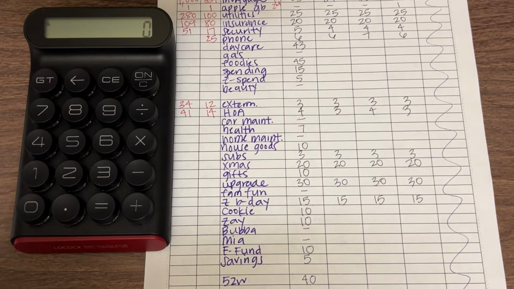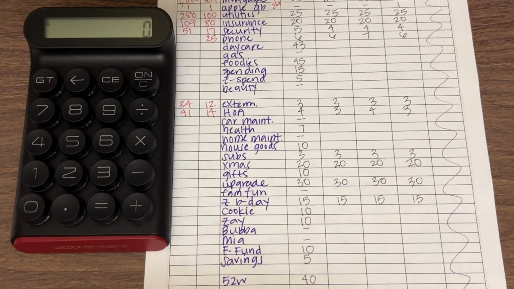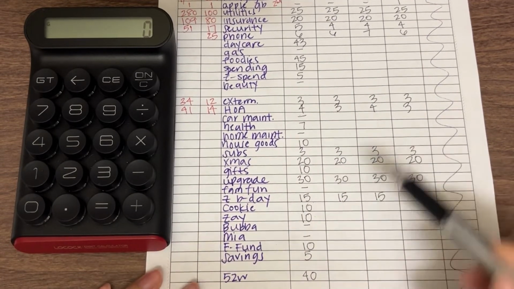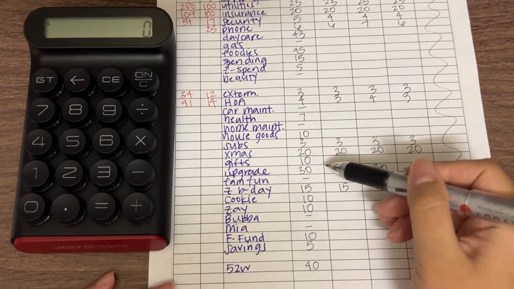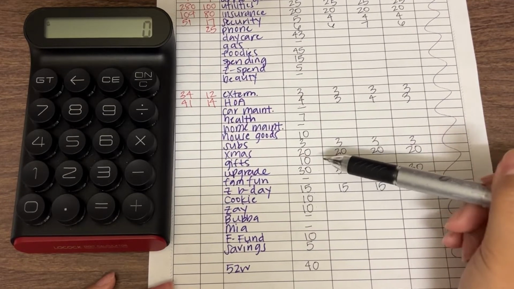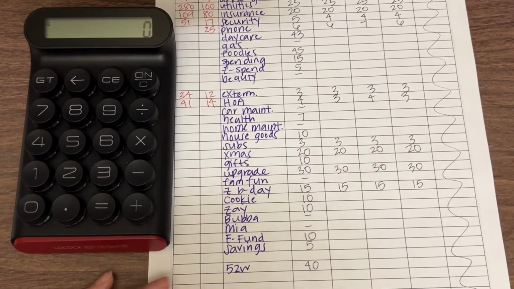This year, my main focus is the upgrade fund. So most of the money, any extra money that I get, will go towards the upgrade fund. So even though it says $30 is what I put from my paycheck, on my notebook it's gonna say $50 because of that $20 of the side hustle money that I got. I hope that made sense.